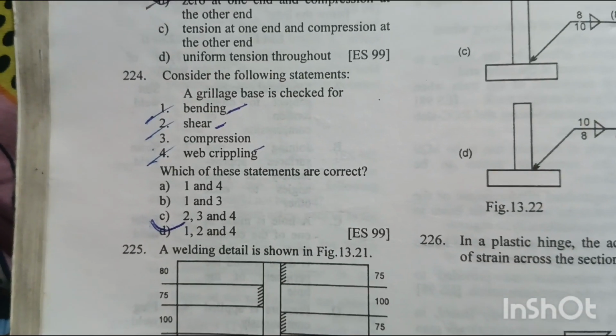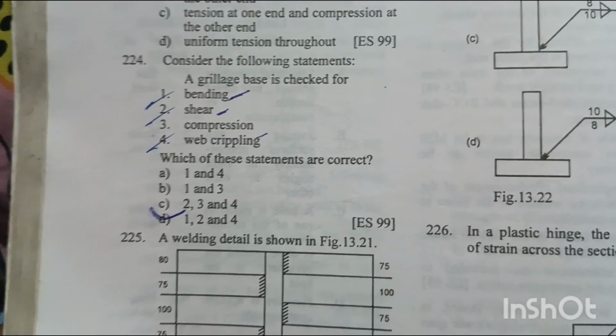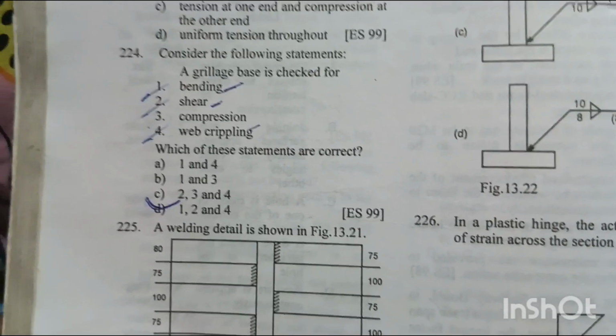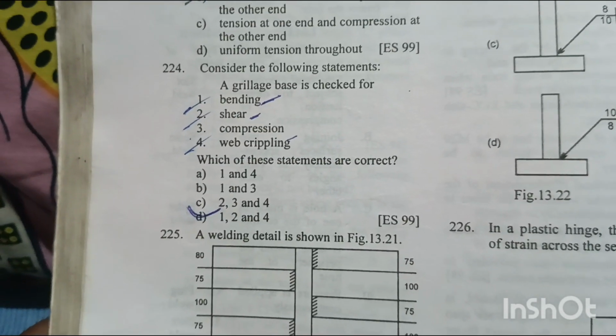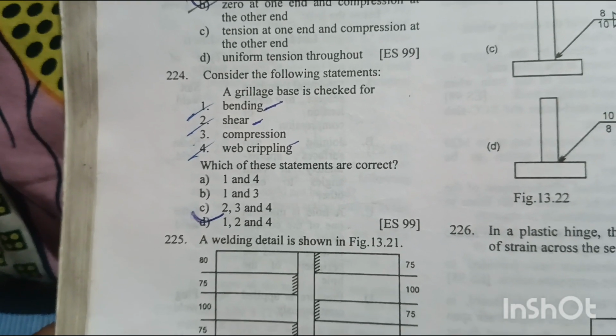Question number 224. Consider the following statements. A grillage base is checked for bending, shear and web crippling. So statements 1, 2 and 4 are correct. So option D is right answer.